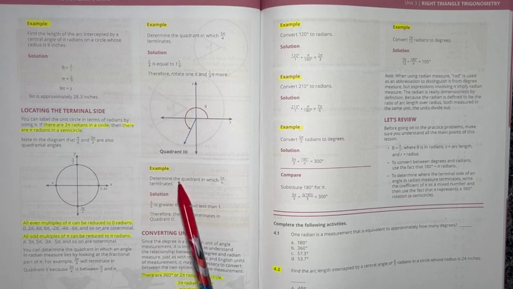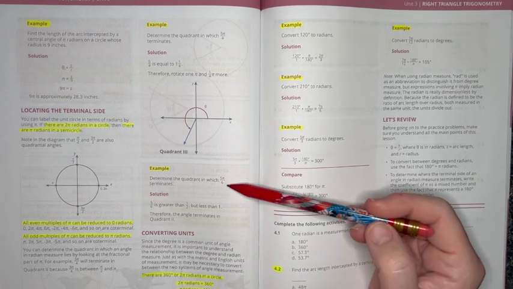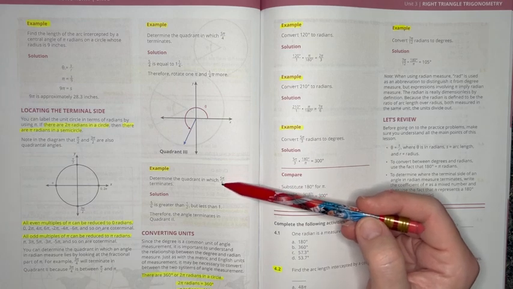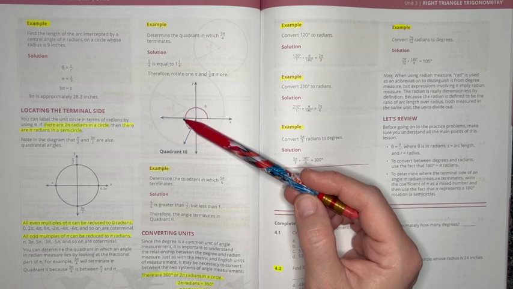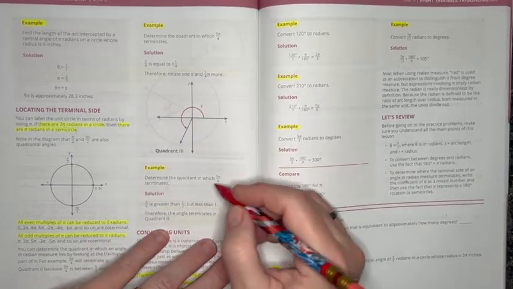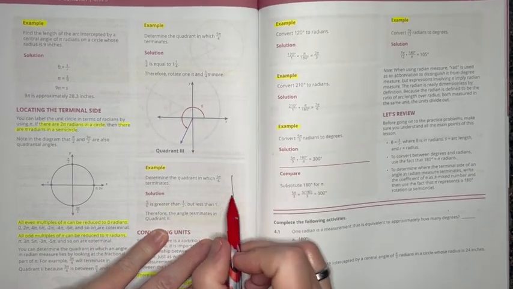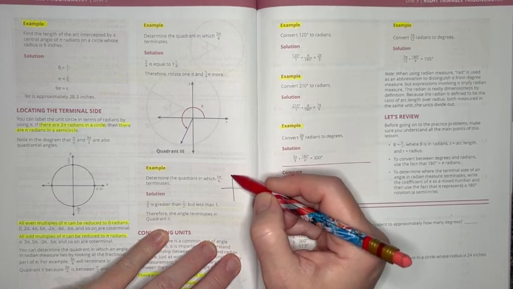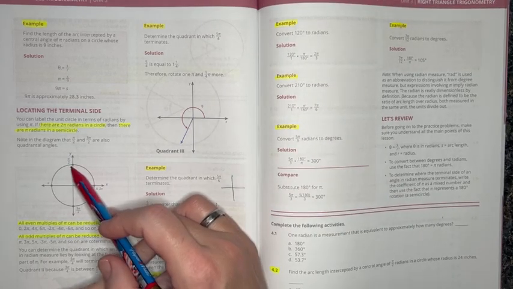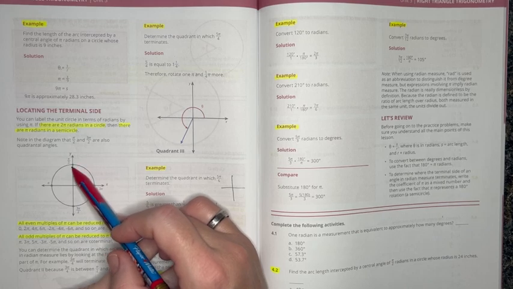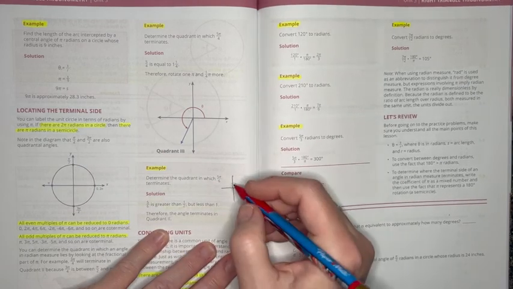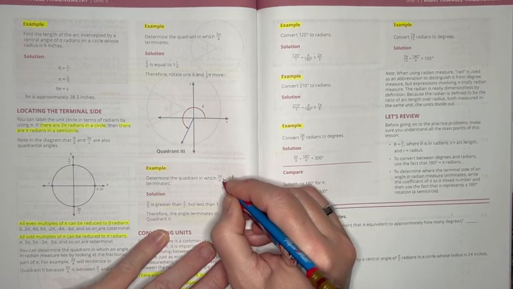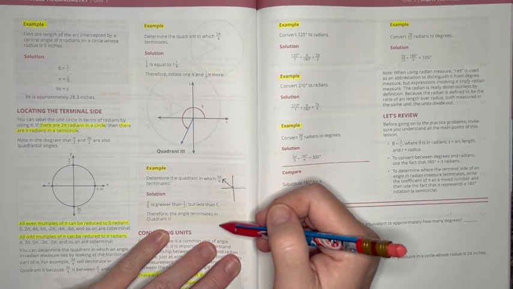Example, this next example, determine the quadrant in which 5 pi over 6 terminates, okay? Well, 5 pi over 6 isn't 1, right? We're not making it all the way to pi because this isn't 1. It's less than 1, but it's more than 1/2, because remember, looking at our circle, 1/2 pi is here and regular pi is there. So it's going to fall somewhere over here, in quadrant 2. Okay?